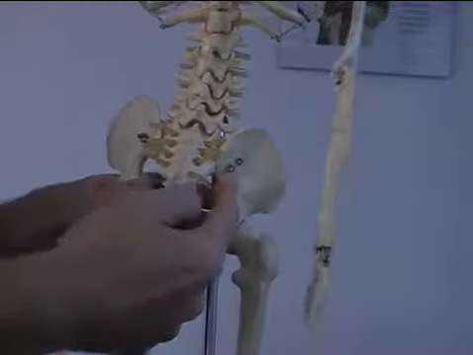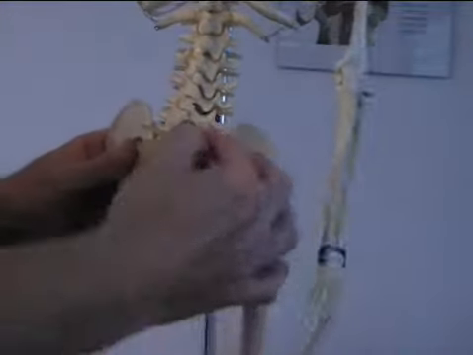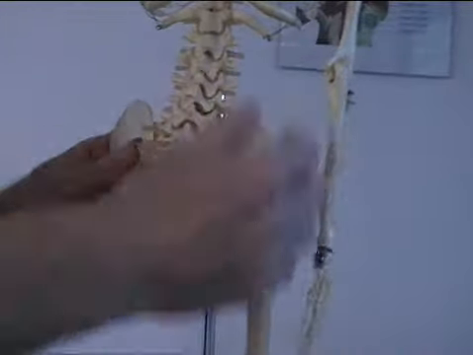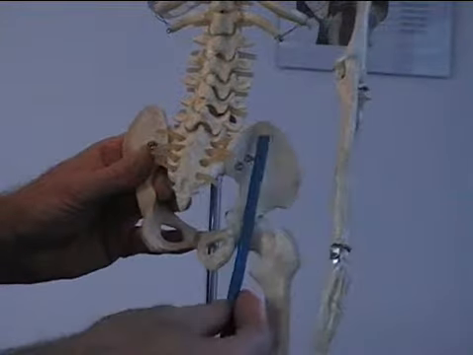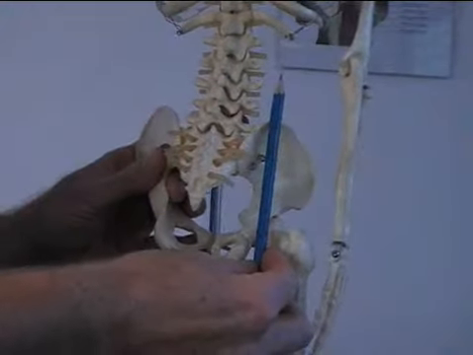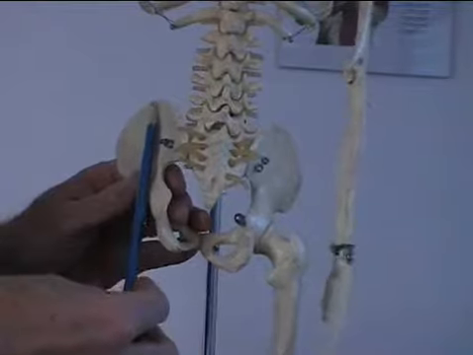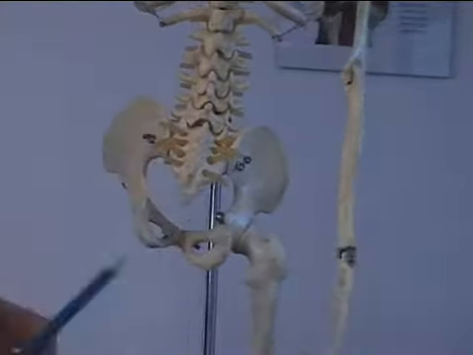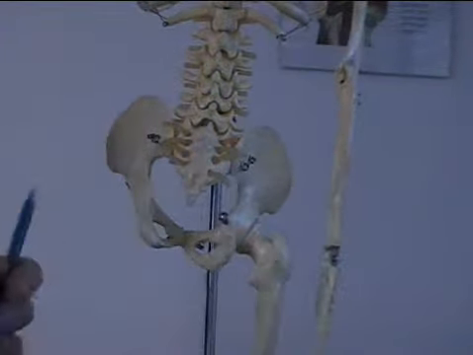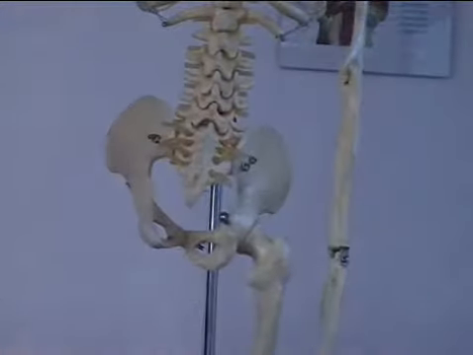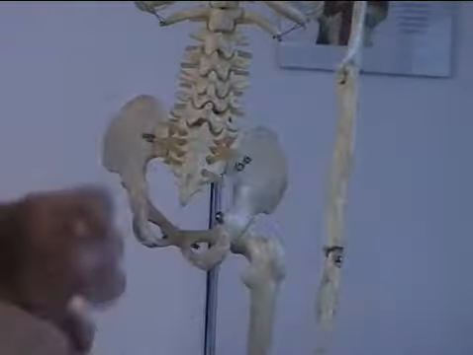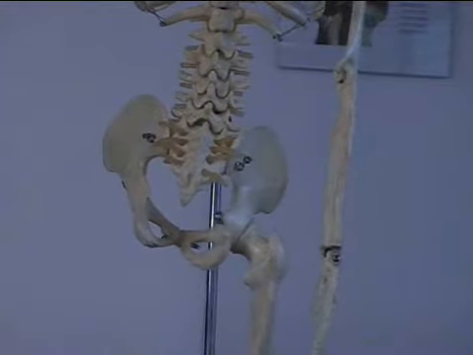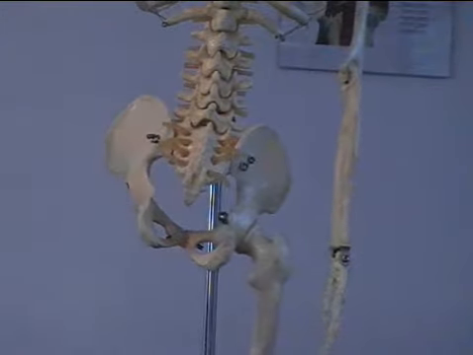Then you can get a right elevation where this hip lifts up, elevates up. So the whole thing slides up slightly, and we can get a left unilateral elevation. Then we can get combinations of them, so I could end up with an elevated and transversed right innominate bone, and that's all due to tight muscles where they become tight and short.